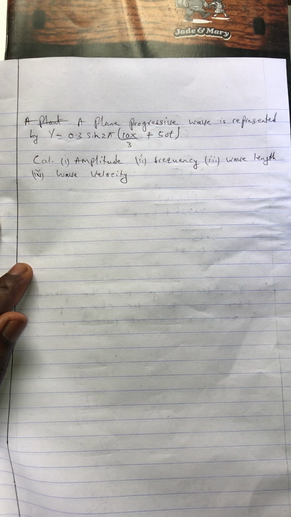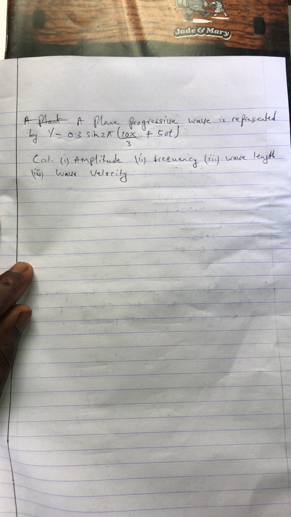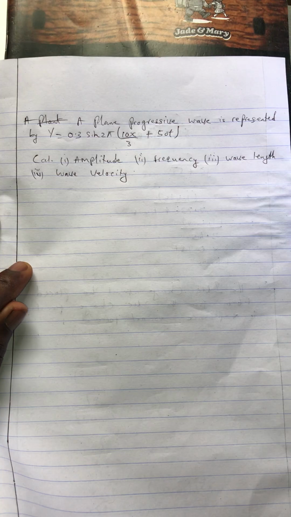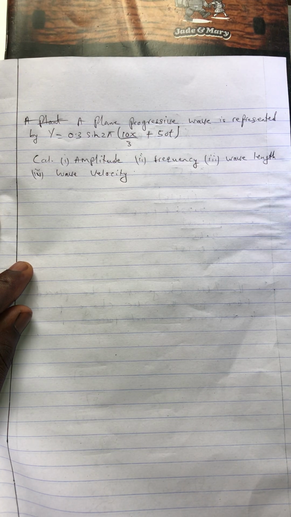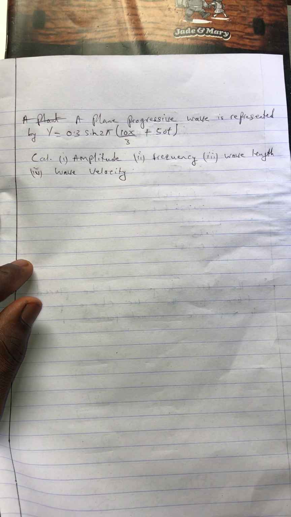The question says a plane progressive wave is represented by y equals 0.3 sine 2π bracket 10x over 3 plus 50t bracket. So calculate the amplitude, the frequency, the wavelength and the wave velocity.